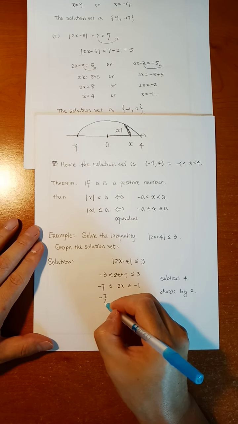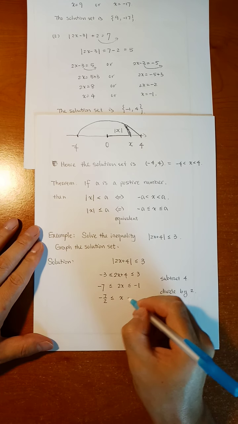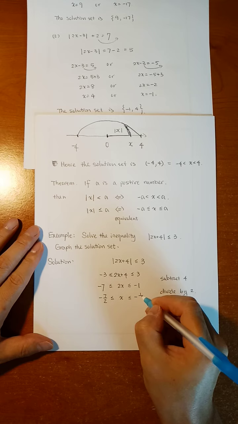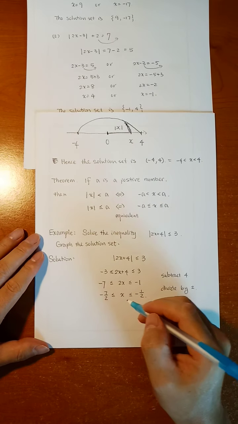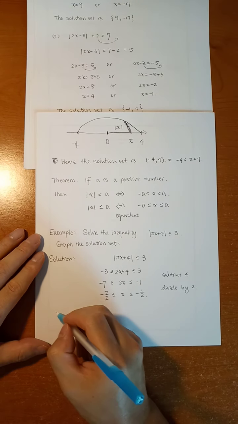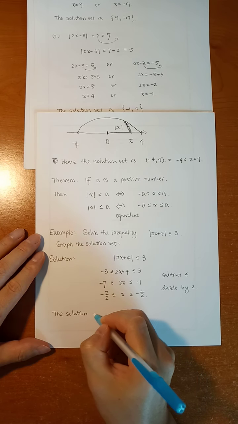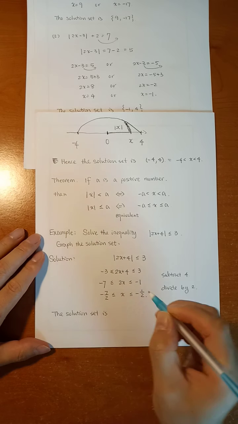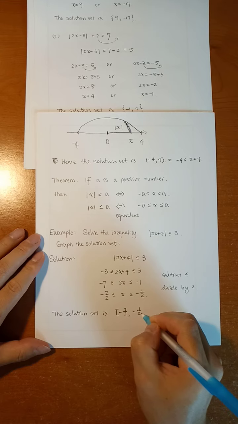So negative 7 halves less than or equal to x, less than or equal to negative 1 half. So this is the solution set: negative 7 halves to negative 1 half.